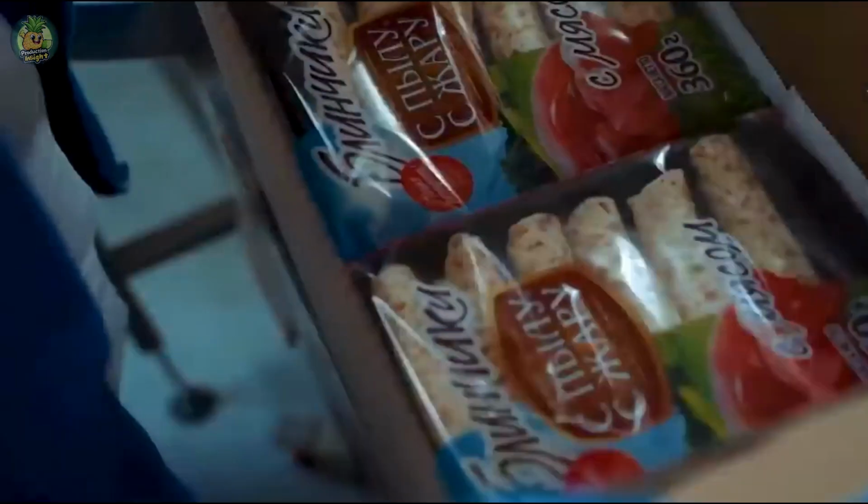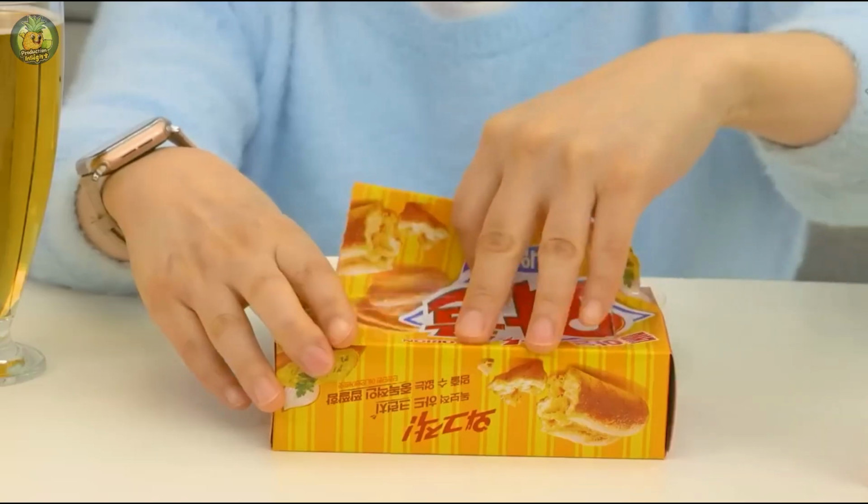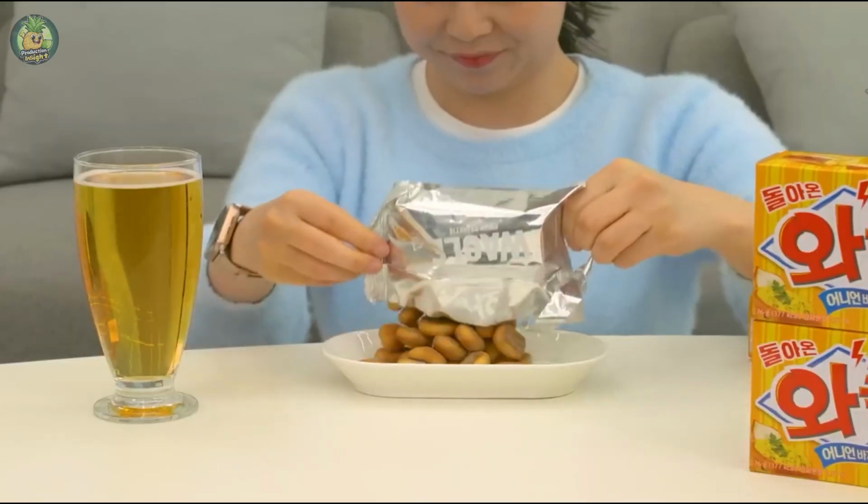Even when they are served with cream cheese, they provide a flavorful and elegant starter that will impress guests. Now this is something new, even for me.